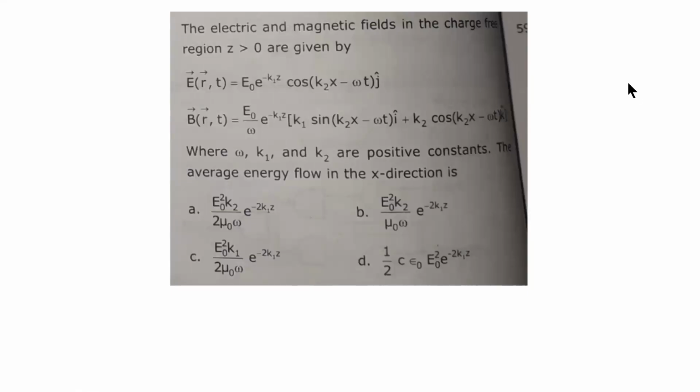In this question, we are given an electric and magnetic field propagating along the positive z direction, where omega, k1, k2 are positive constants. We are asked to find the average energy flow in the x direction. So therefore, the average energy flow is given by the Poynting vector.